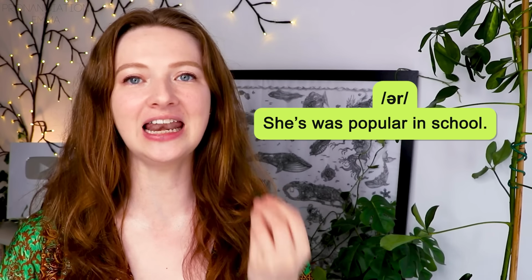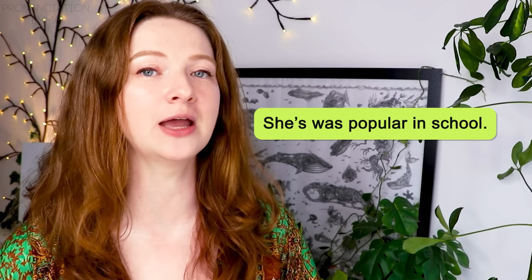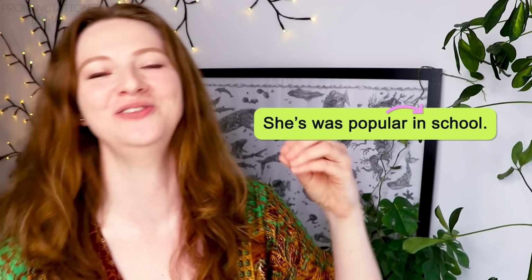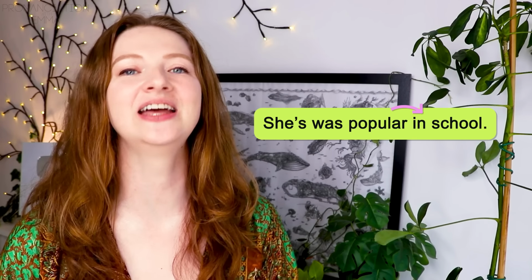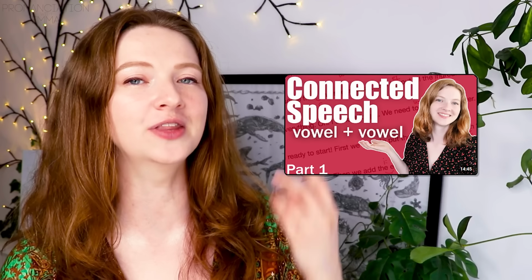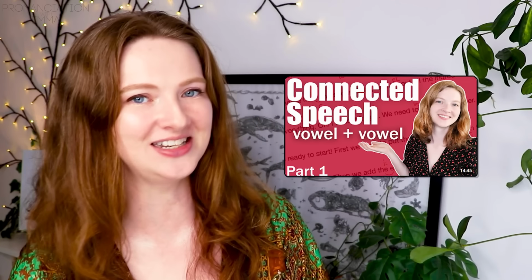Notice now I'm adding that linking R, that R sound, back into popular. The reason for adding that R sound is to help us join to the next word, to help transition between those 2 vowel sounds. So we're not going to say popular in, because we like to add sounds in between vowels to help us transition in English. So it sounds more natural to say she was popular in school. If you'd like to learn more about linking vowels and this R linking, I have a full video all about it. I will link it down below in the description for you.